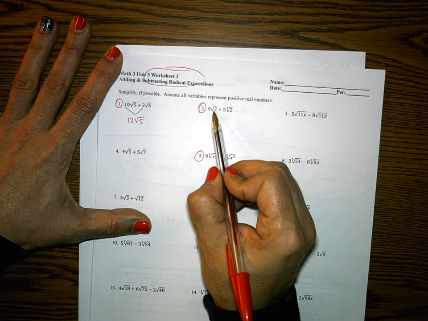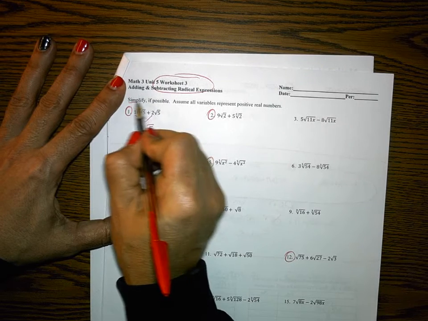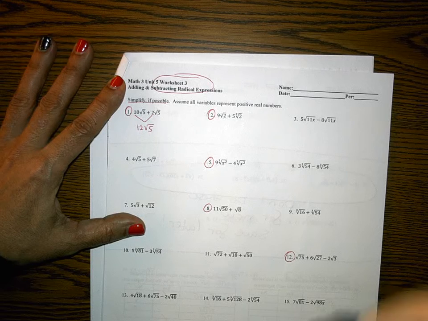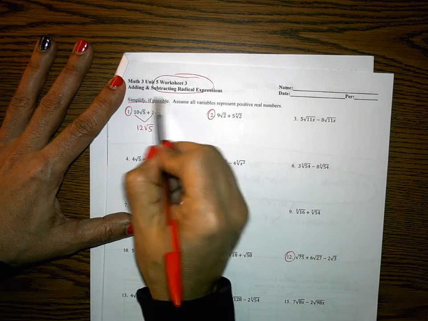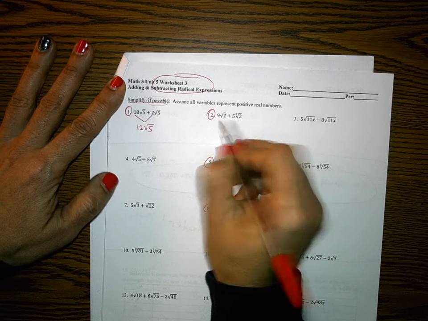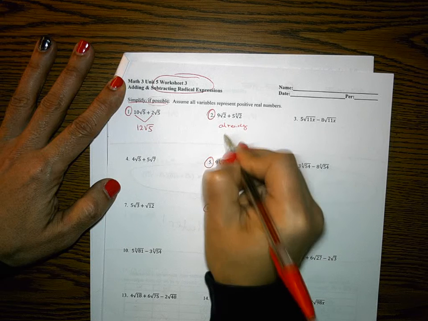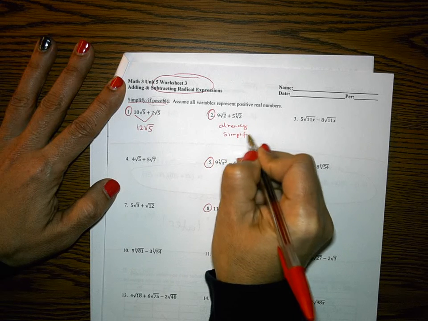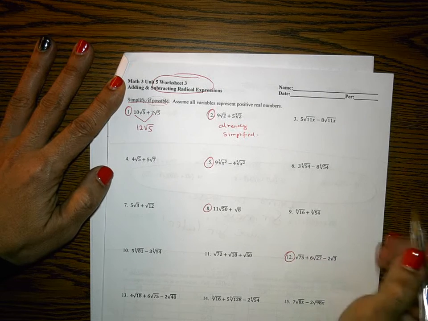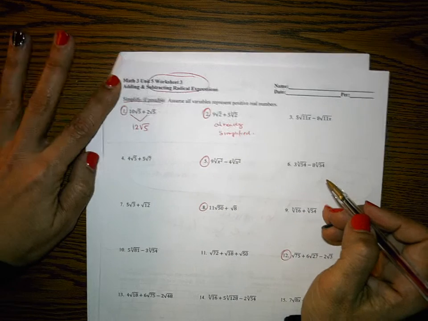Take a look at number 2. We have 9 square root of 2 plus 5 cube root of 2. They're saying simplify if possible. It's not every time that you can. Occasionally, very, very rarely, you'll have one where it's not possible to simplify it, and they are not the same. So this one is already simplified. I'm going to write "already simplified." Students like to write "no solution." They abuse this phrase everywhere. It's not that there's no solution, it's already simplified. Okay? So we're good with number 2.